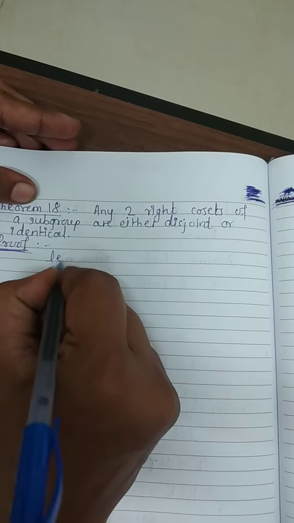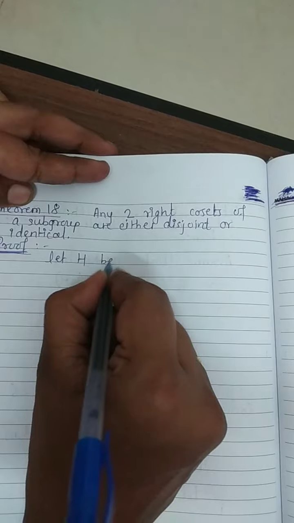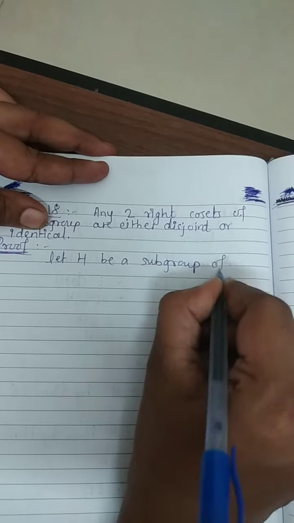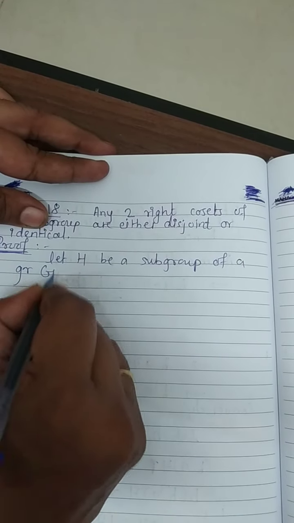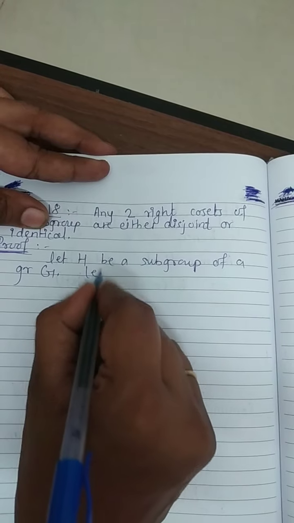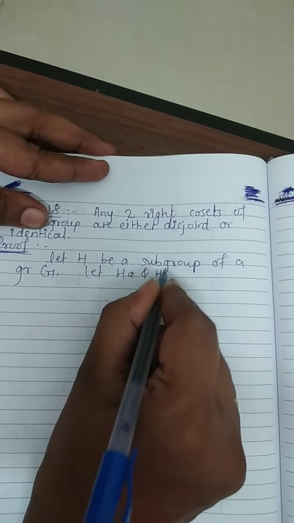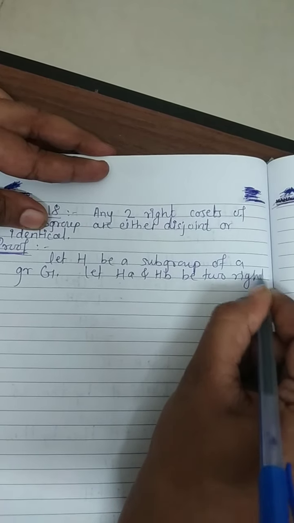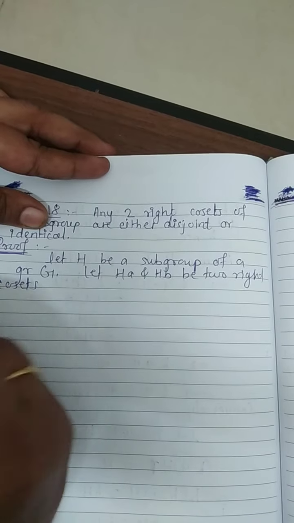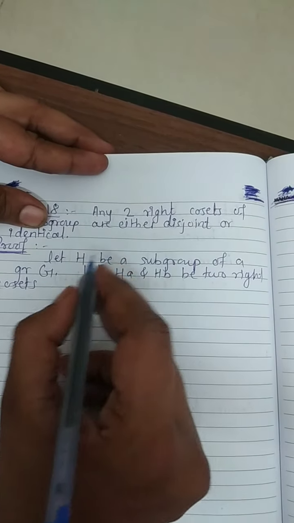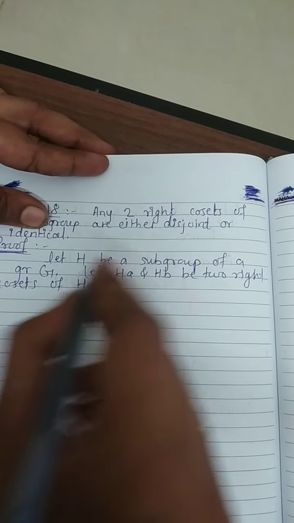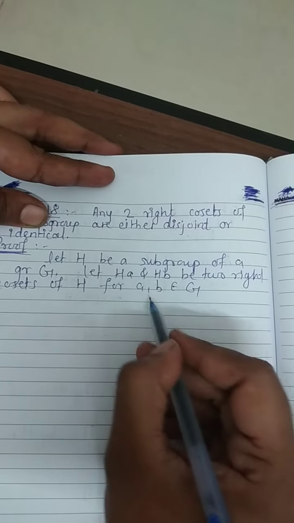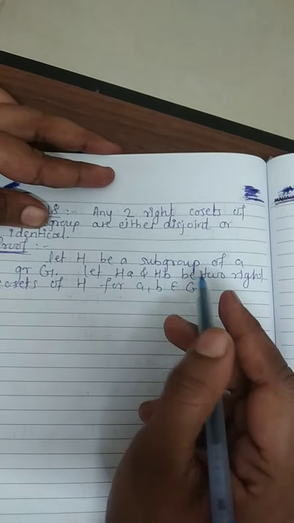Let H be a subgroup of a group G. Let HA and HB be two right cosets of H for A, B belongs to G. A and B are two elements from the group G.